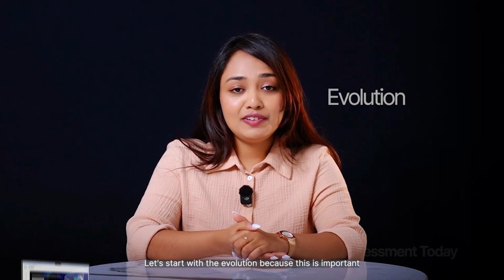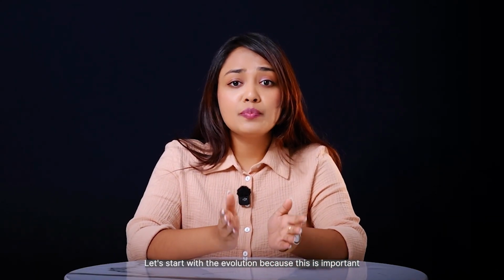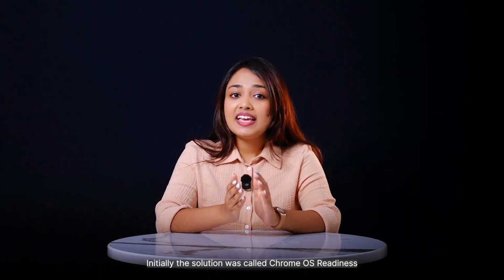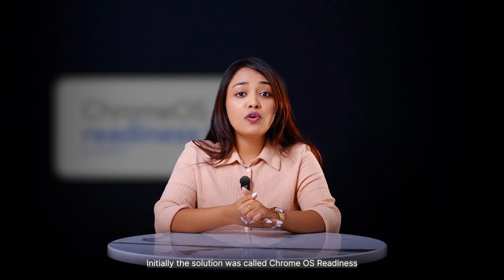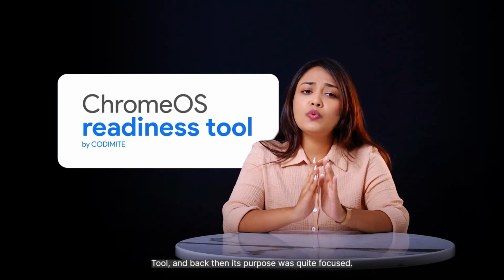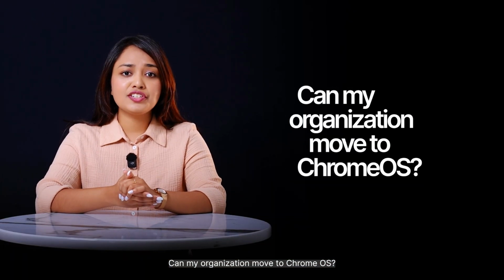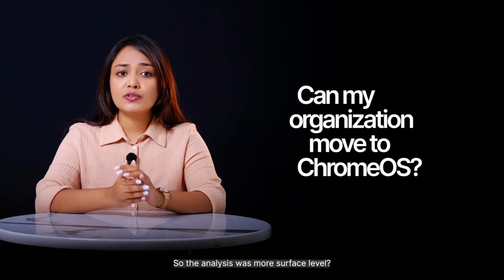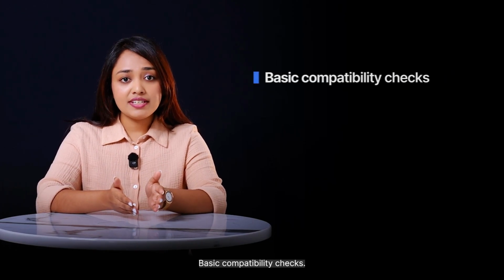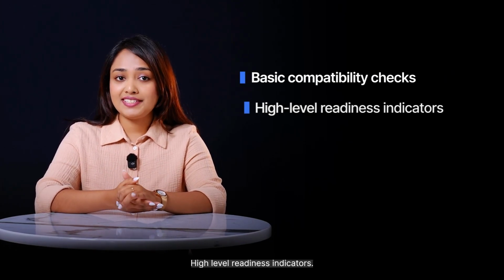Let's start with the evolution, because this is important to understand where we are today. Initially, the solution was called ChromeOS Readiness Tool, and back then, its purpose was quite focused. It was mainly answering a single question: can my organization move to ChromeOS? So the analysis was more surface level, basic compatibility checks, high-level readiness indicators.